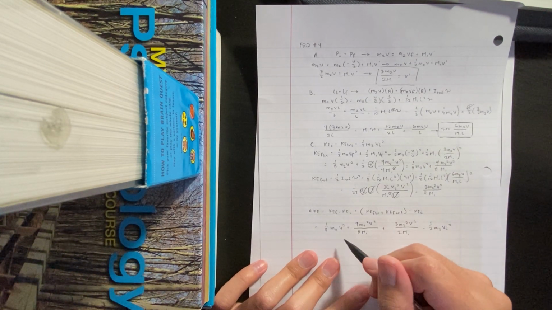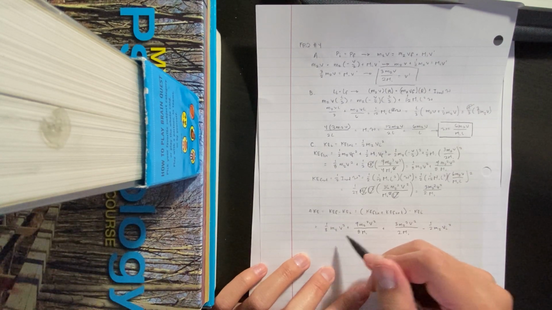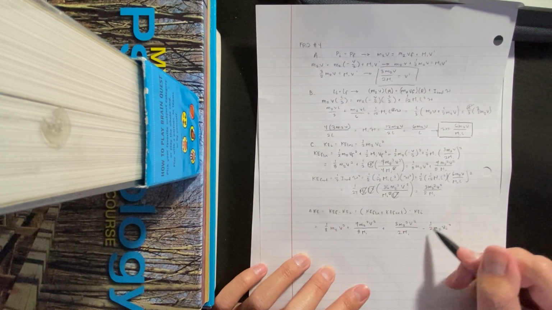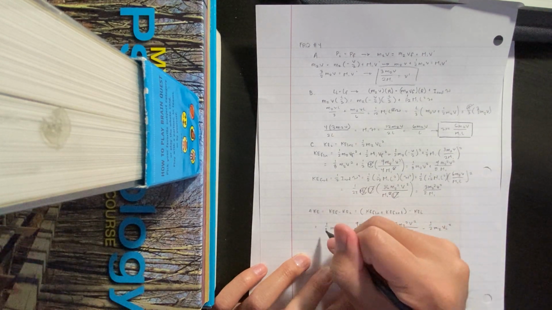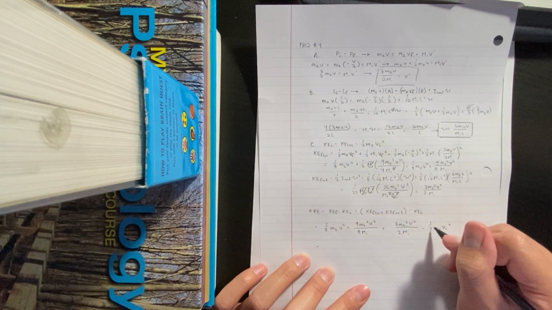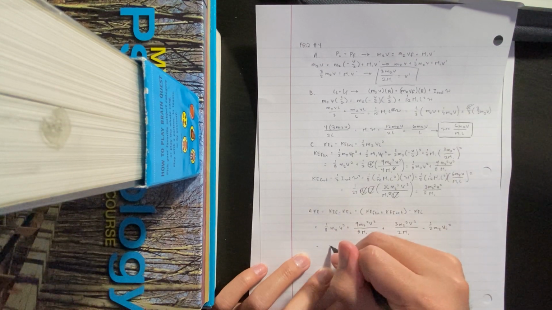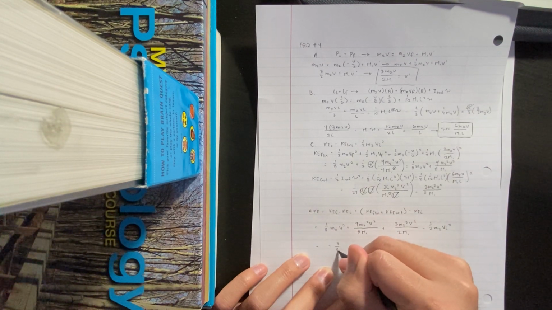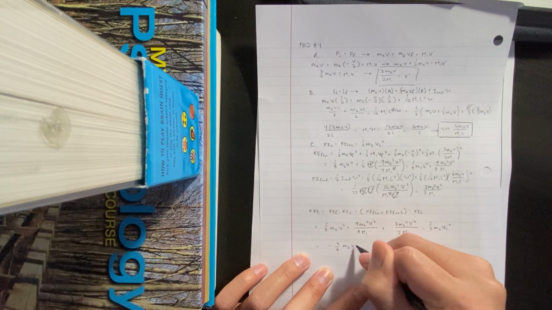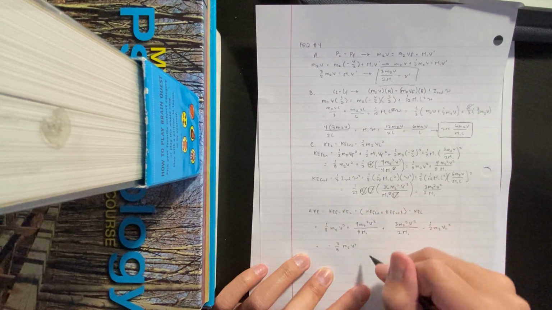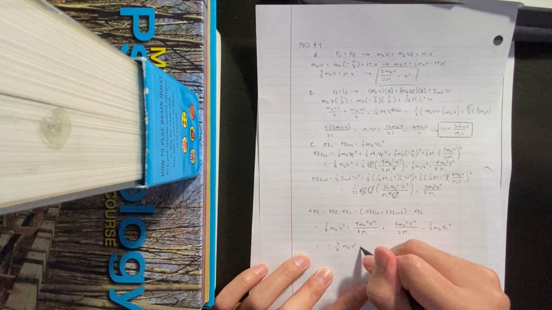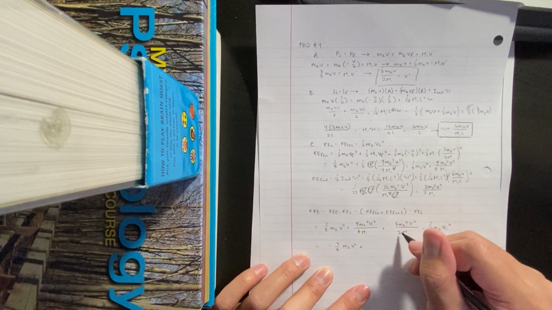So what I'm going to do right now is, I know that these two have common terms, so I'm going to subtract them. So 1/8 minus 1/2 leaves us with -3/8 m2 v squared. So we subtracted 2 of these. These two have common terms, so we're going to add them together and get common denominators.